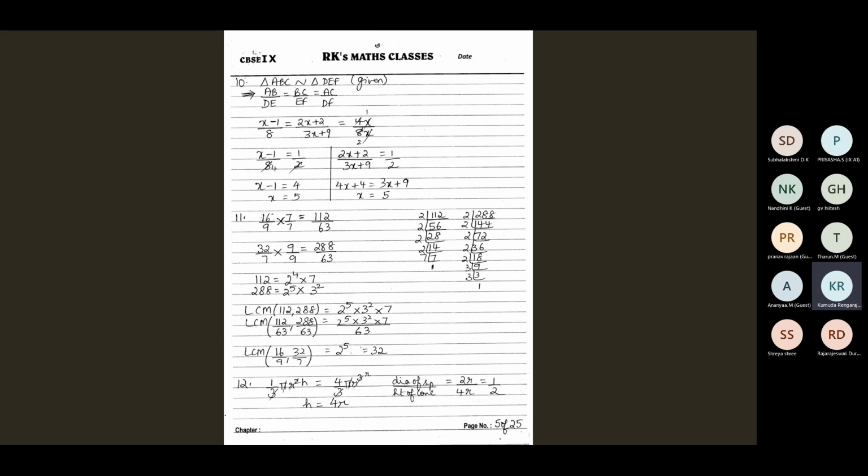So if you have an exam at school tomorrow, I'll just read through the answers from the beginning. You can also take screenshots.